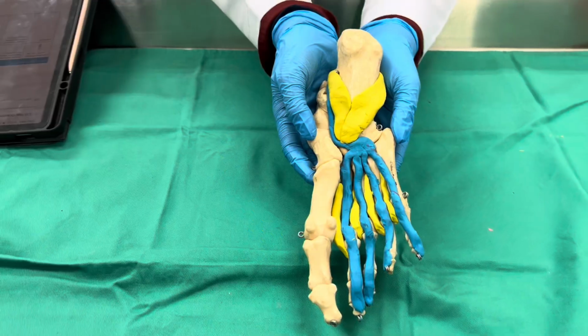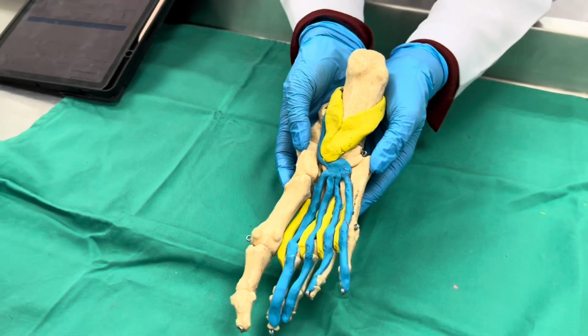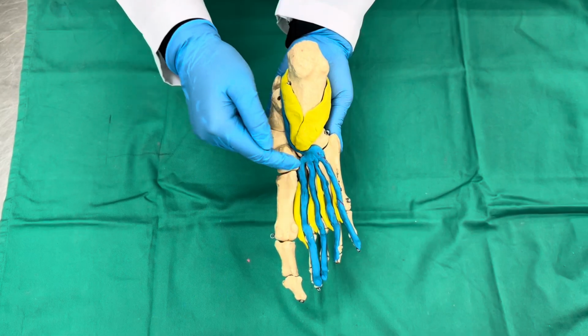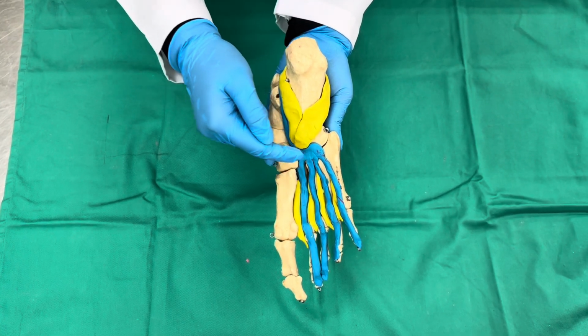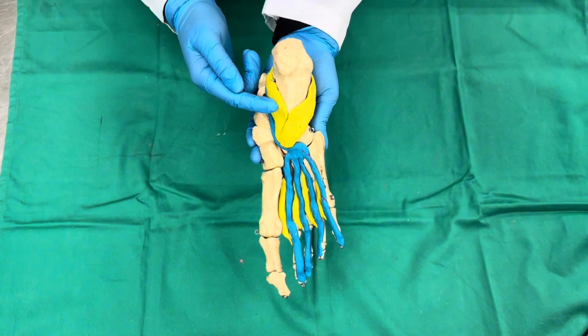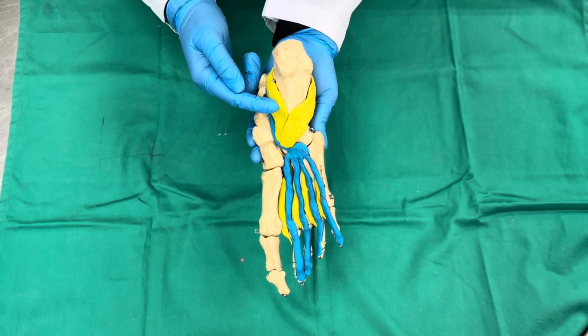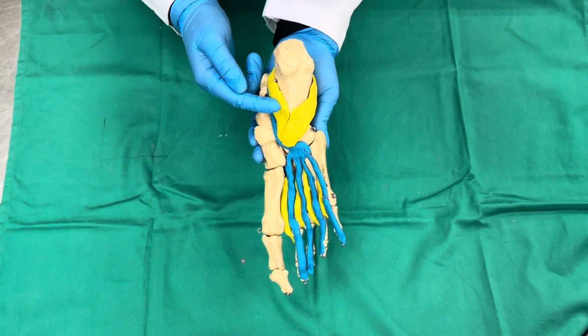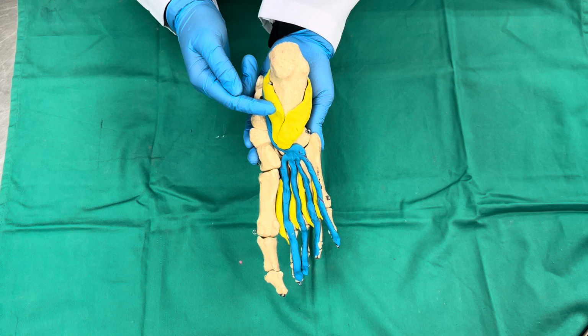For your information, the blue corded plasticine is the tendon of flexor digitorum longus. It is innervated by the lateral plantar nerve, and the action is to assist flexor digitorum longus in flexing the lateral 4 digits.